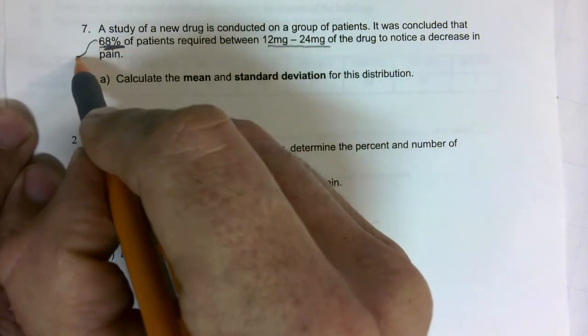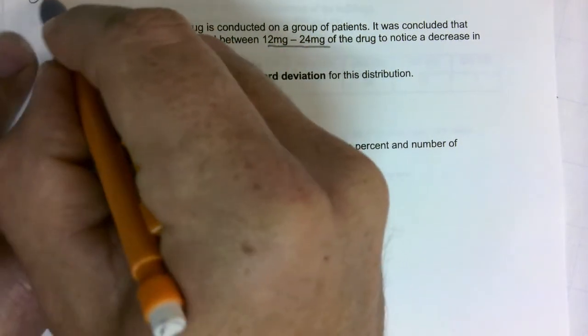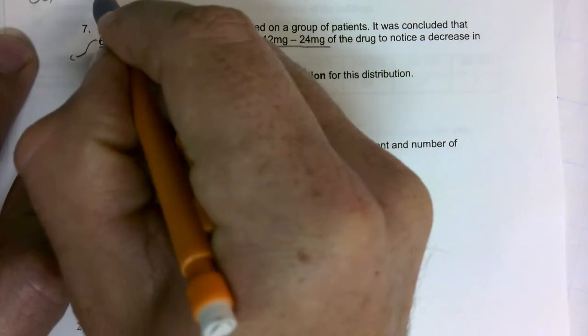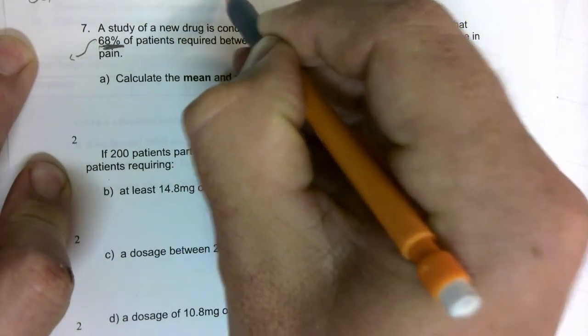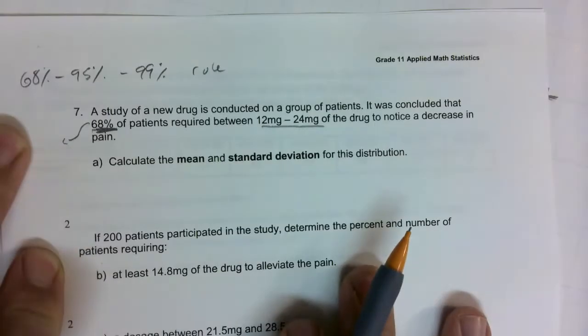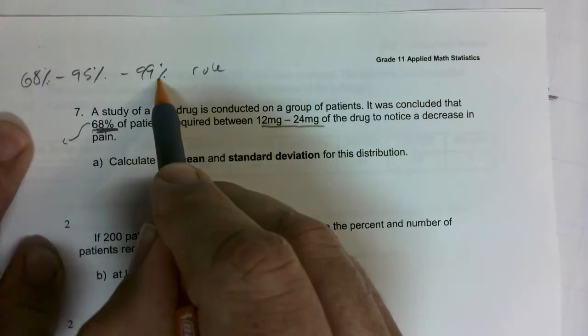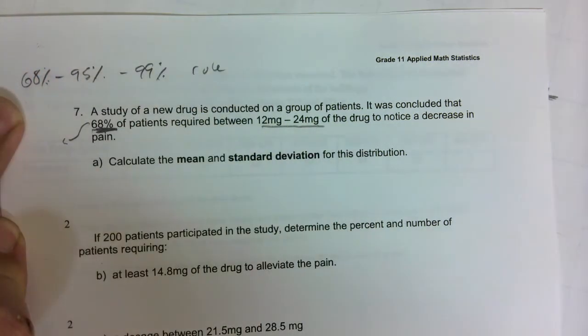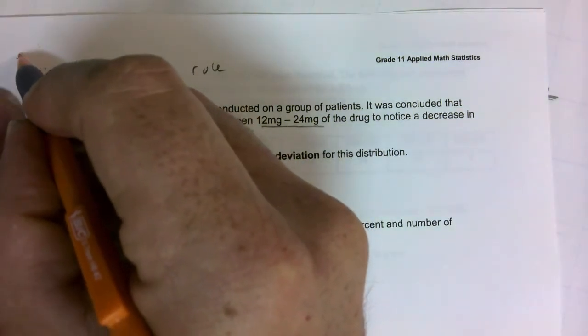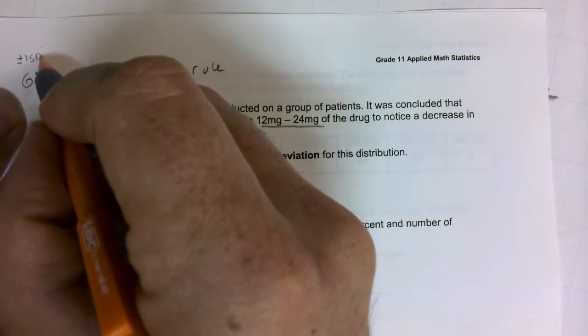Well, ladies and gentlemen, remember the 68, 95, 99 rule. Remember these three numbers, don't forget them. If I talk about 68% of cases, I'm talking plus or minus 1 standard deviation.